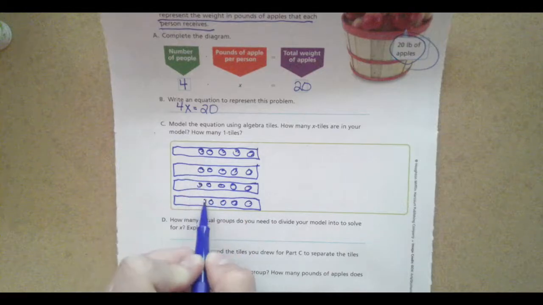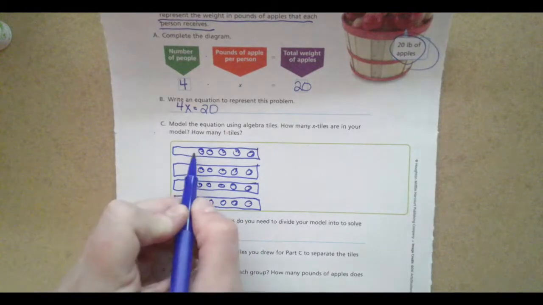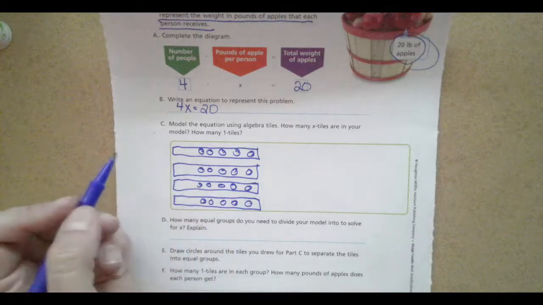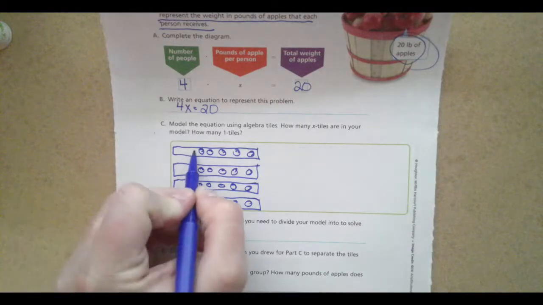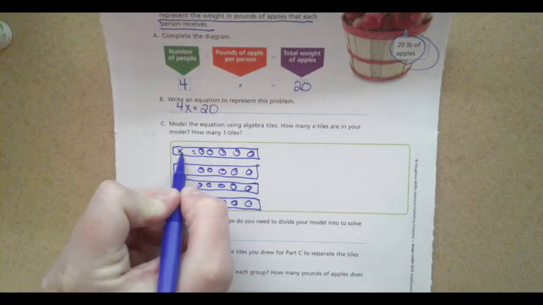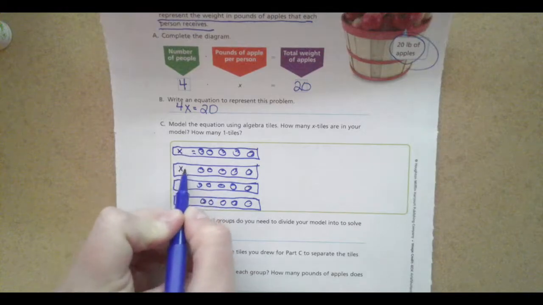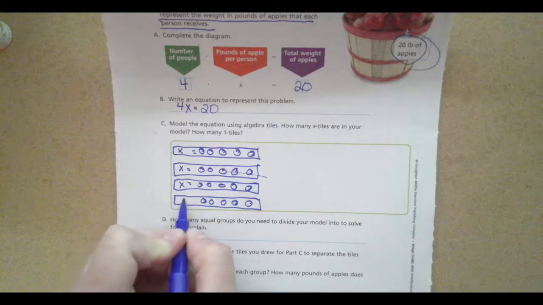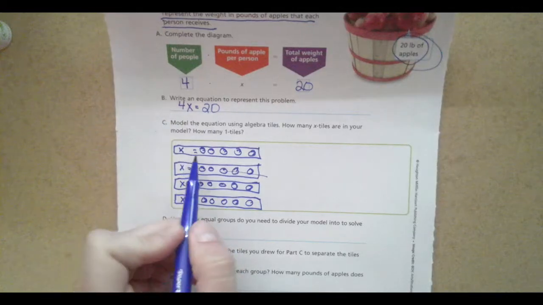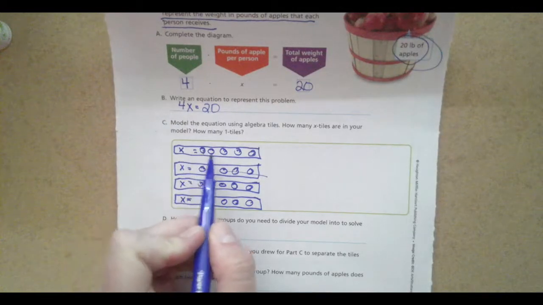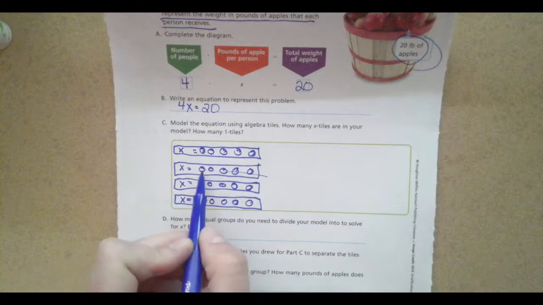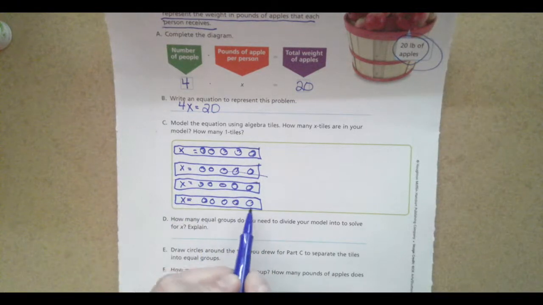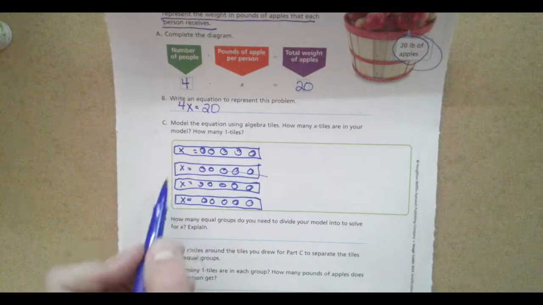So if we have split our pounds into 4 equal groups, I'm going to say X equals the number of ones we have there in the box next to it. So X would equal 1, 2, 3, 4, 5. Down here we have 1, 2, 3, 4, 5, 1, 2, 3, 4, 5, 1, 2, 3, 4, 5. So there's 4 groups of 5 each.